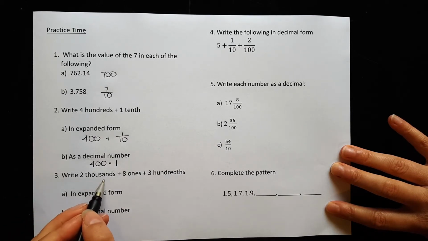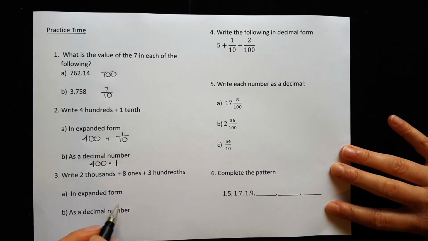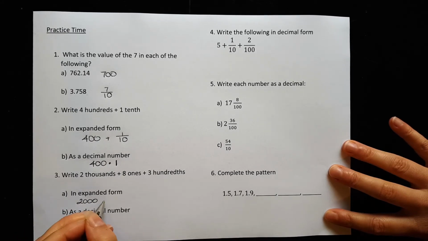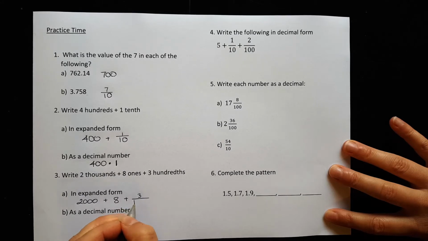Question 3, write 2 thousands plus 8 ones plus 3 hundredths in expanded form. So 2 thousands would be 2,000. 8 ones, so plus 8, plus 3/100ths. Now to write that as a decimal number, we have 2008. So we have no hundreds or tens, so it's just 2008. Point, now these are hundredths, so there's no tenths, just hundredths like that.